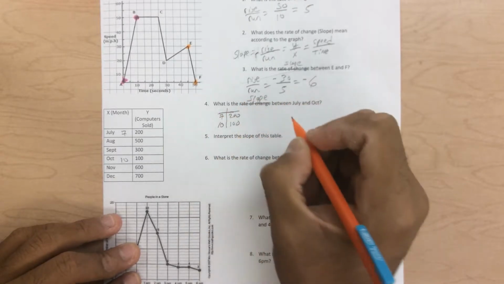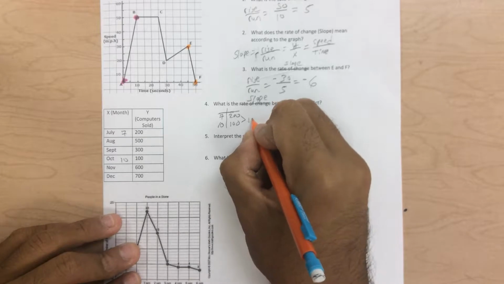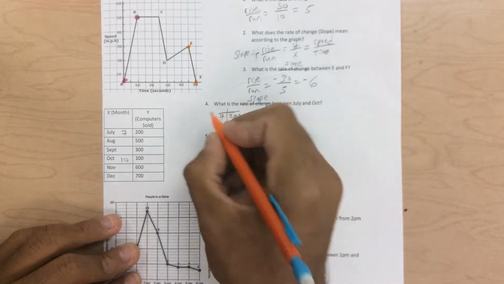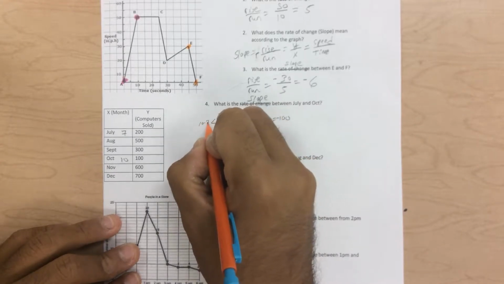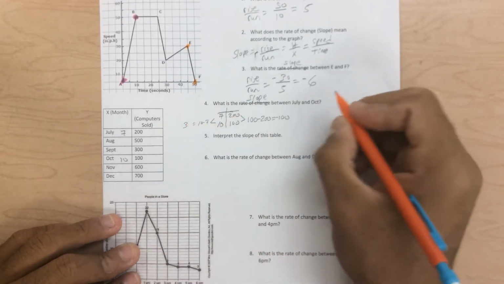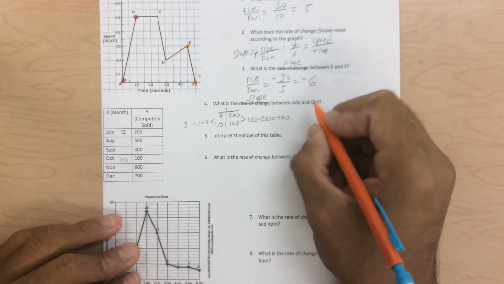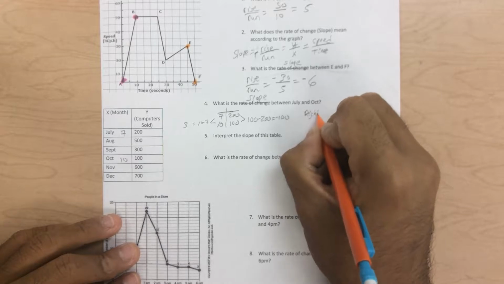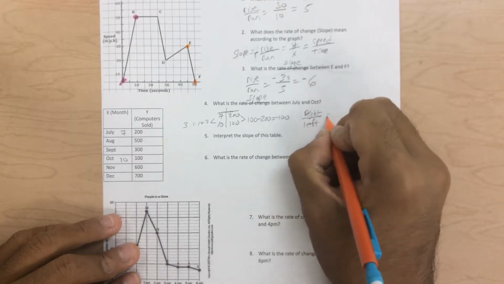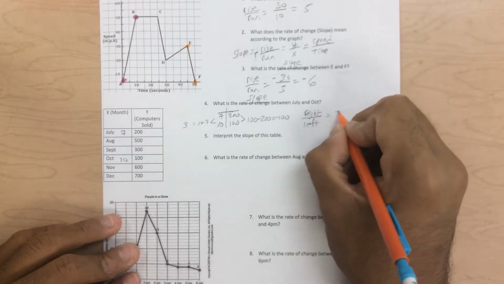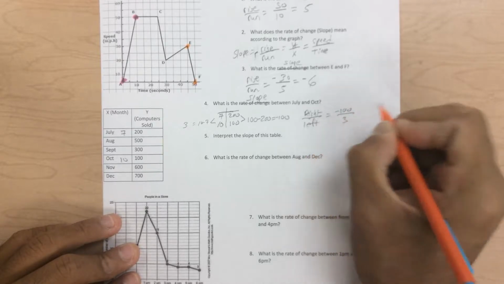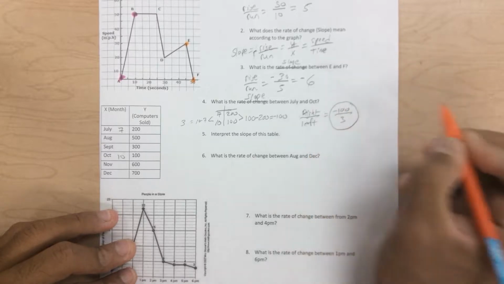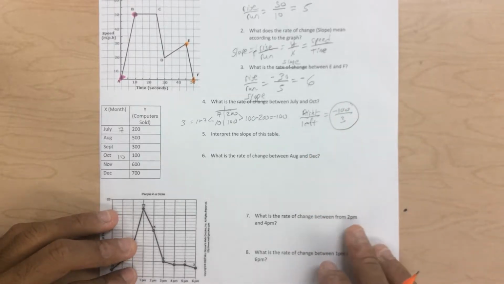Okay? So let's go ahead and do our pattern. 100 minus 200 is negative 100. And then 10 minus 7 is 3. So my slope will be the right side over the left side. The right side is negative 100. The left side is 3. So there's my slope. It doesn't simplify any further than negative 100 over 3.